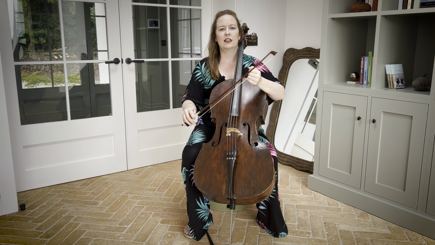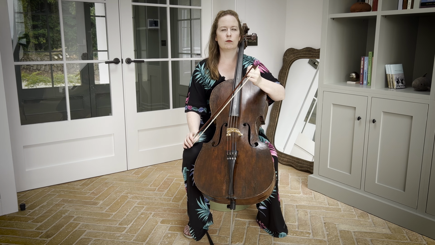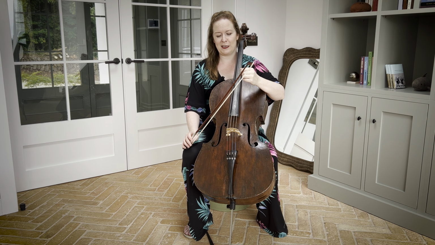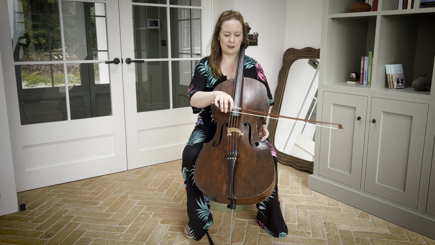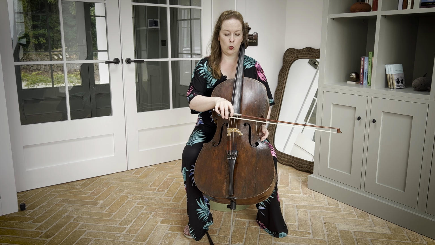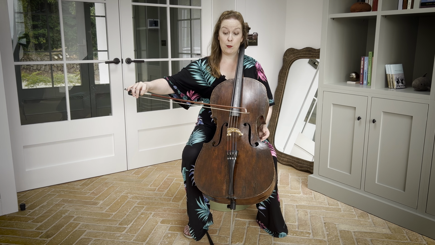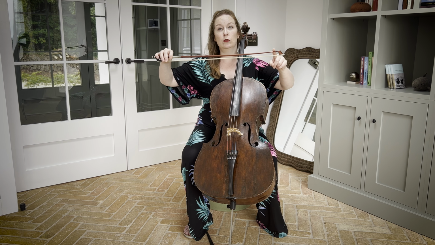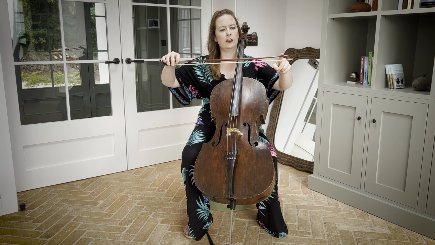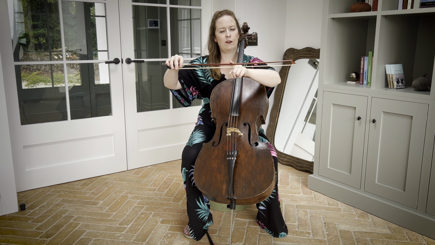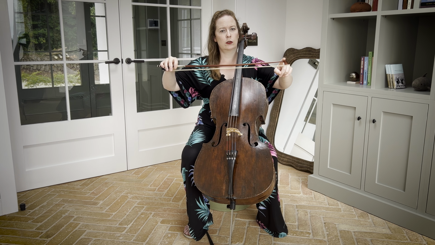So have a look at this. Let's imagine we're going to use a full bow for a minim. Now I'm not sure I would when I play this piece, but let's do this as an exercise. So let's imagine we've got 1, 2, that's our minim. So then what I'll do is, if I've used a full bow for the minim, then I'll use half the bow for each crotchet.